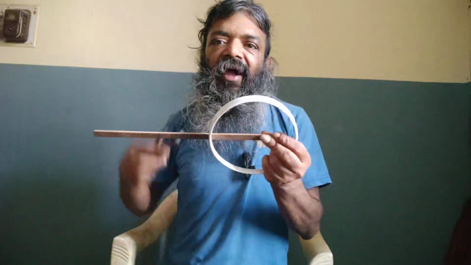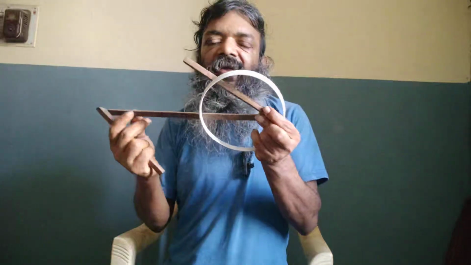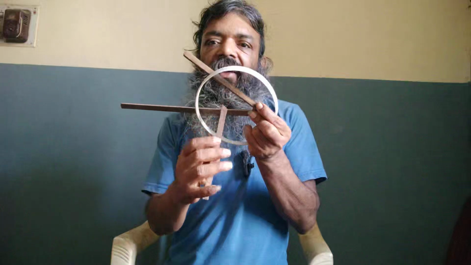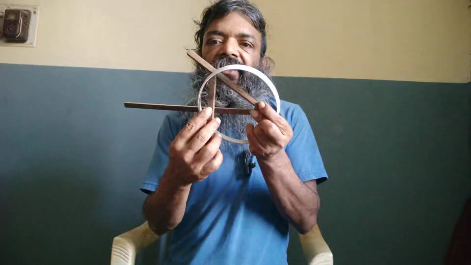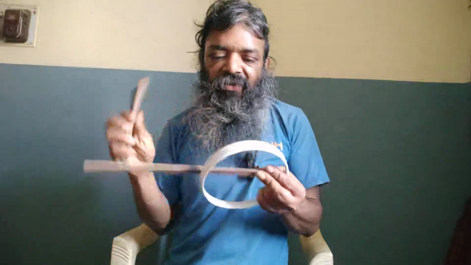If this is the x-axis and this is the radius, and this angle is theta, then this is the height h. Height by radius is sine theta. We are trying to calculate d sine theta by d theta. Sine theta is h by r, where the radius r is constant.